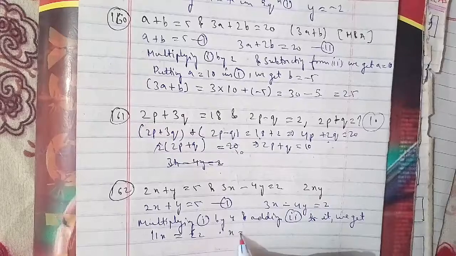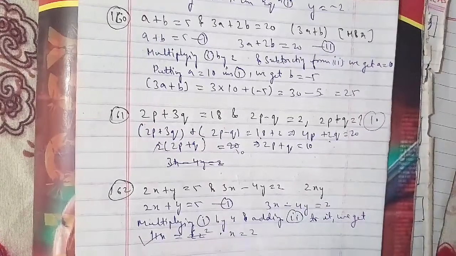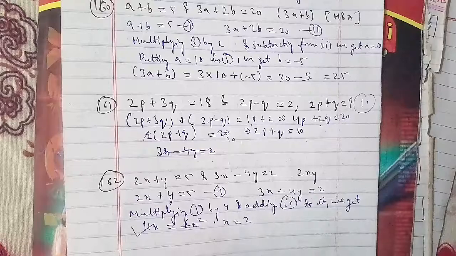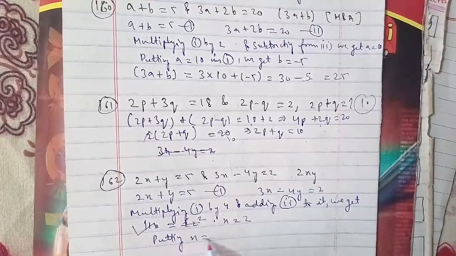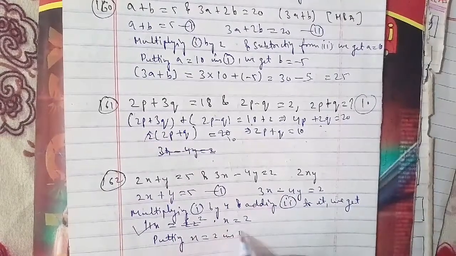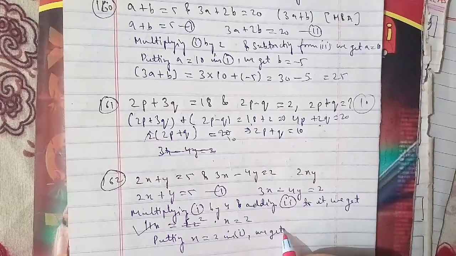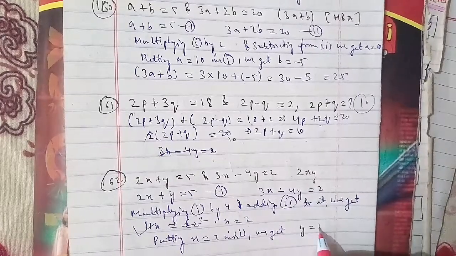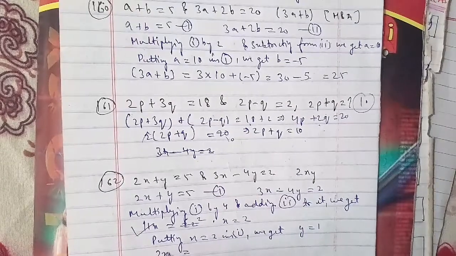Putting x equals to 2 in 1, we get y equals to 1. So 2xy equals to 2 into 2 into 1, which is equals to 4. That will be the right answer for this question as well.